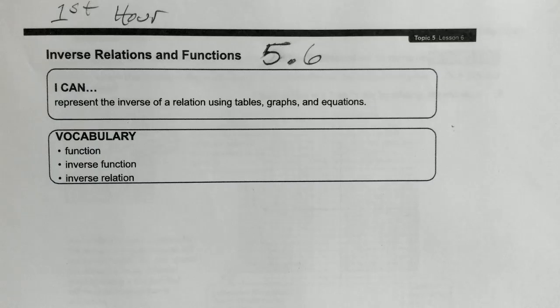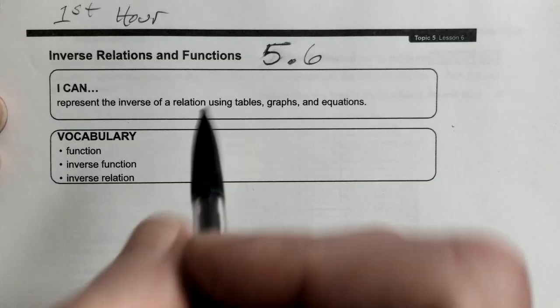Okay. So first hour 5-6, part one. This is the first part of 5-6. So this is asking us to represent the inverse of a relation using tables, graphs, and equations.